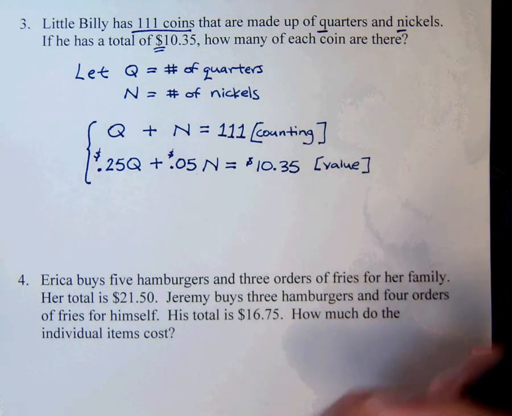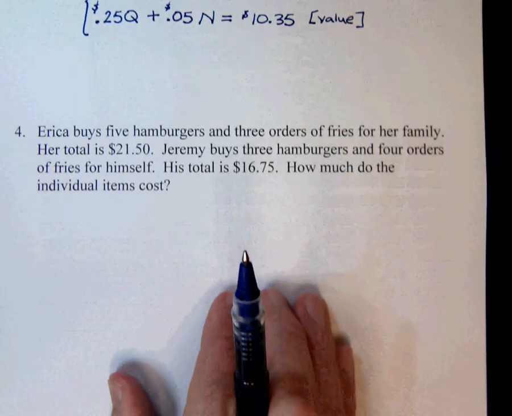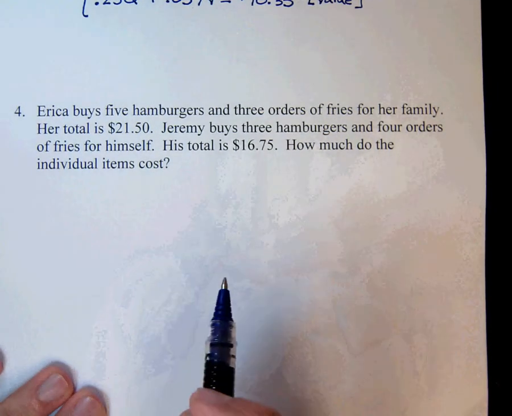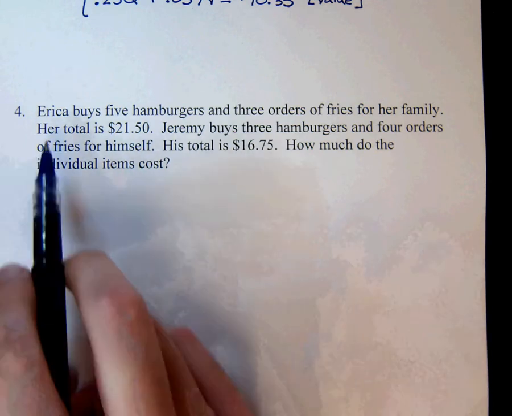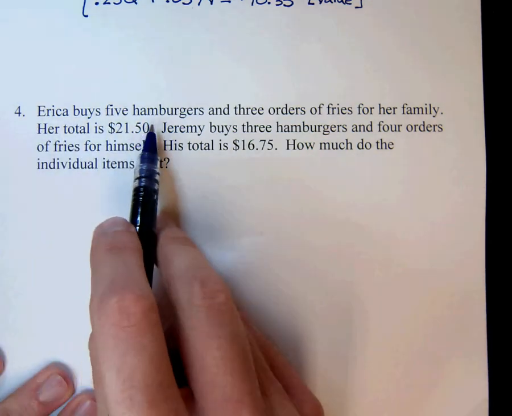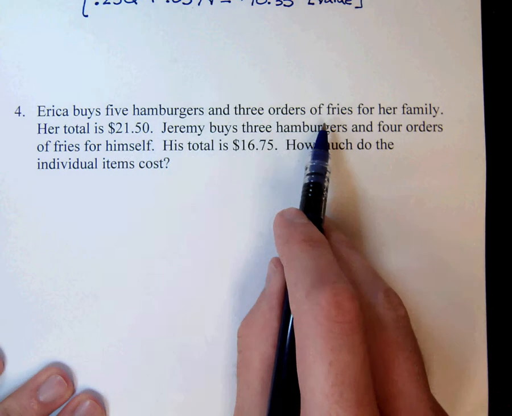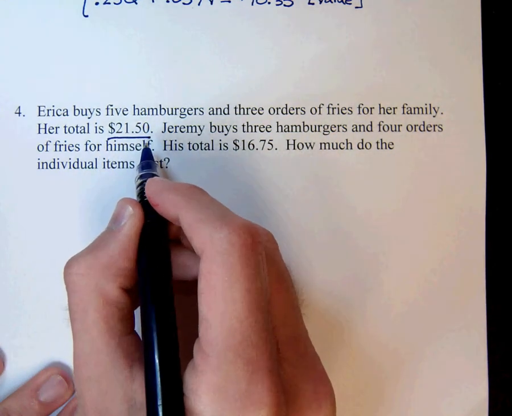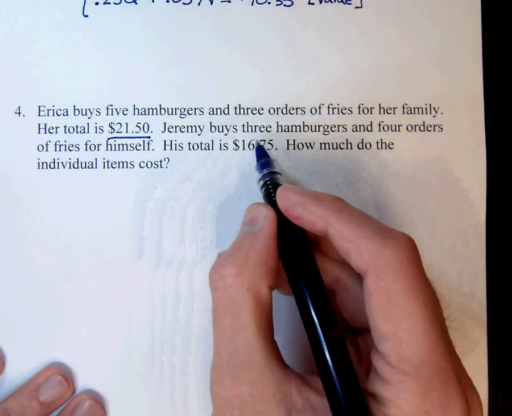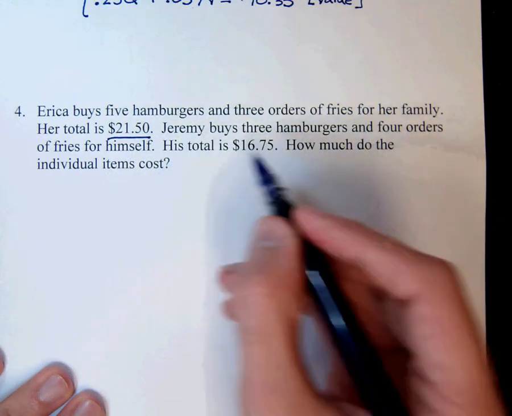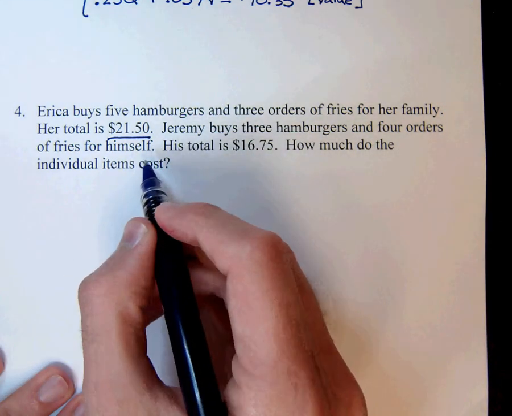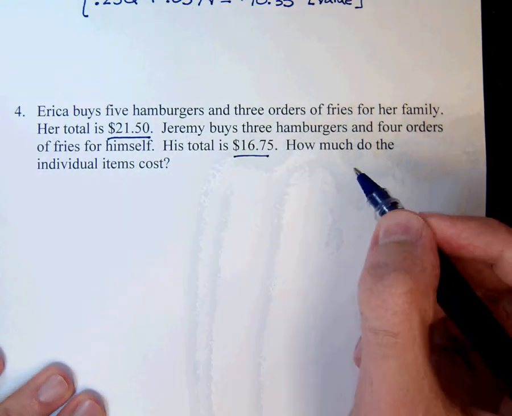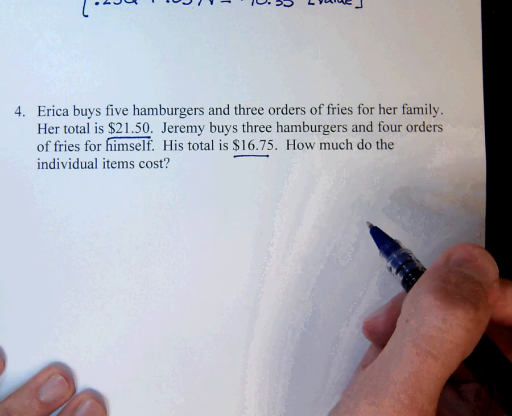Now let's look at this fourth word problem here. What we have here is another fantastic story problem. Erica buys 5 hamburgers and 3 orders of fries for her family, and her total is $21.50. Jeremy buys 3 hamburgers and 4 orders of fries just for himself, and his total is $16.75. The question here is, how much do the individual items cost?